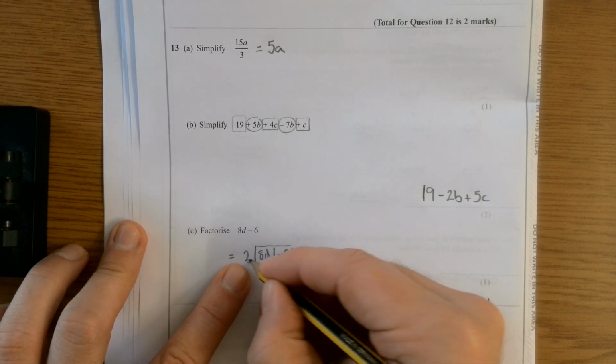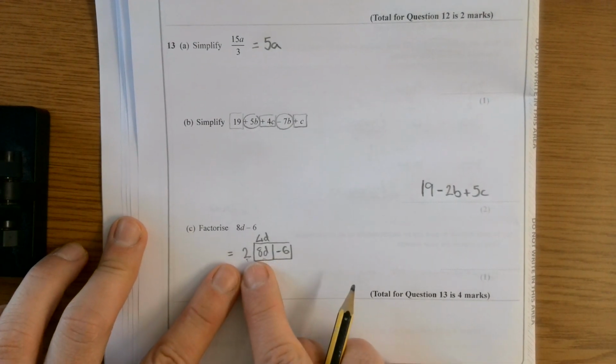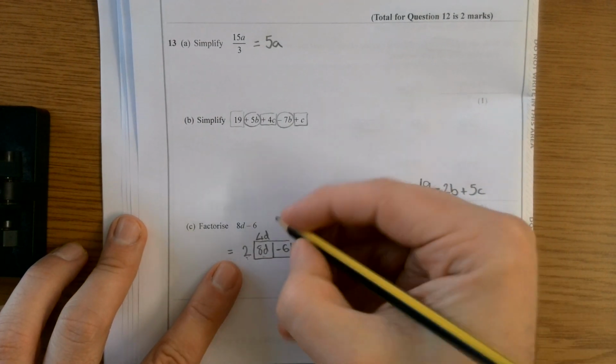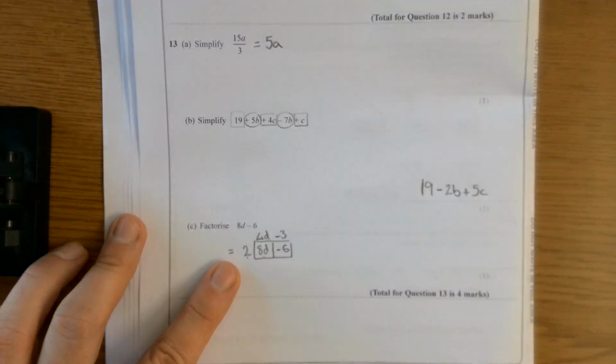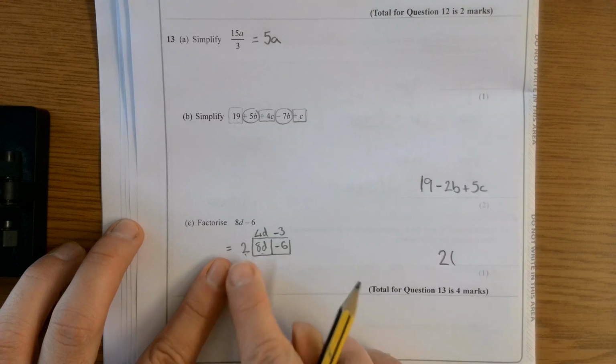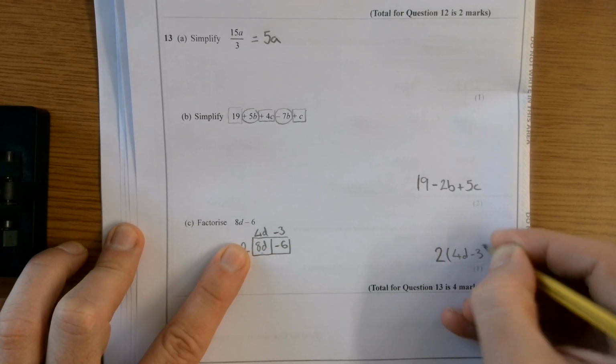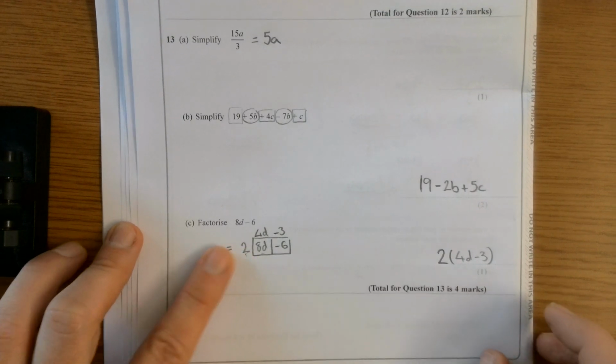What do I multiply 2 by to get 8d? 4d. What do I multiply 2 by to get negative 6? Negative 3. So we've done all the maths, now I'm just going to write it out. So I've got 2 lots of 4d minus 3. Okay, that's how we factorise.